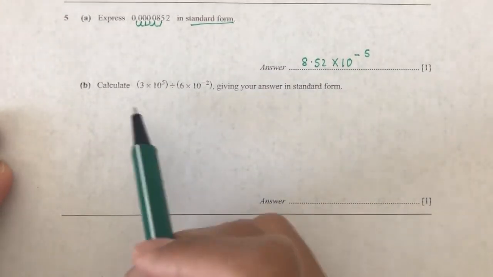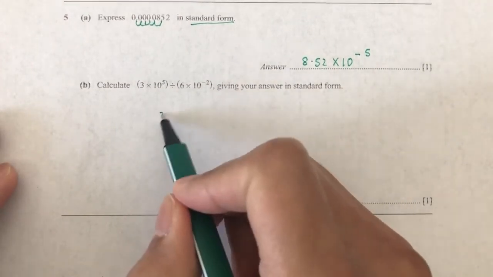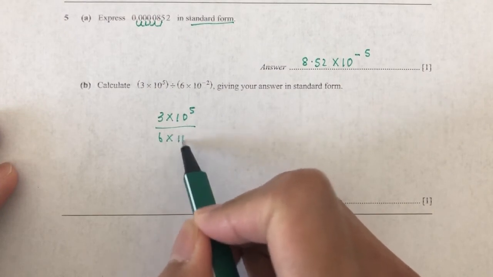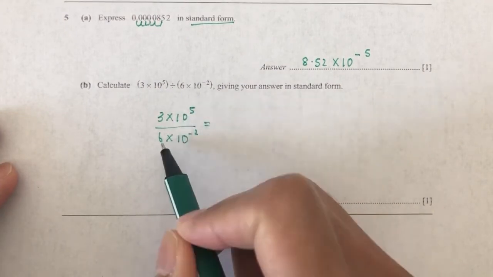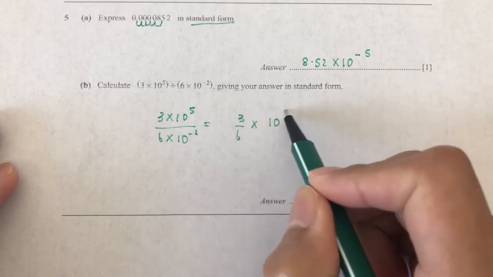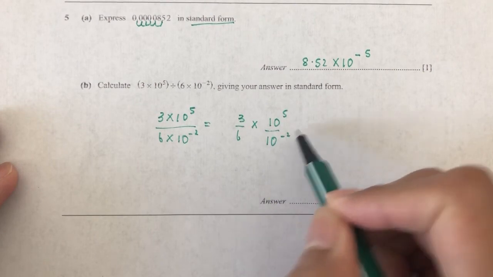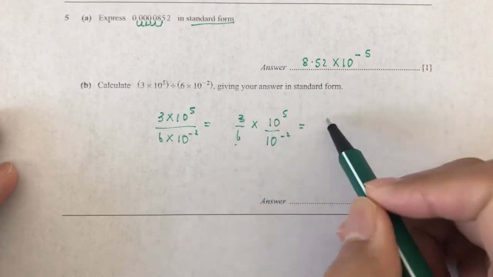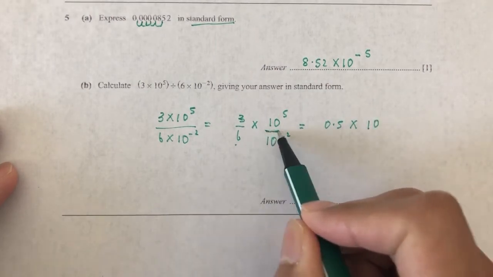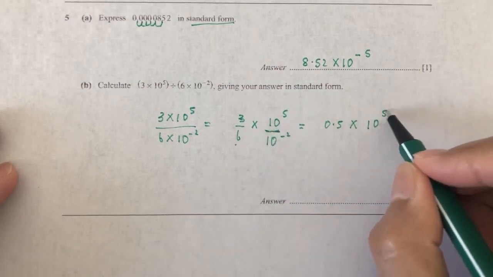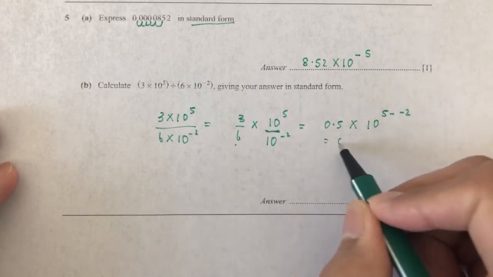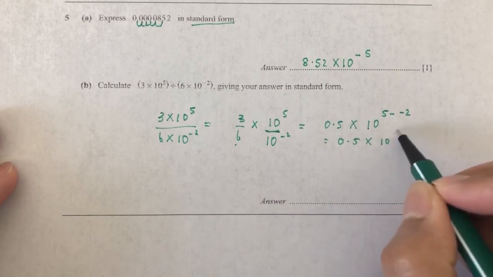Now for part B, we have to do division. So we have 3 times 10 power 5 divided by 6 times 10 power 2. So we can break those into 2 parts. So we can write 3 over 6 times 10 power 5 and 10 power minus 2. So 3 divided by 6 will be 0.5 times 10. When we have division, it will become subtraction for the indices. So 5 minus 2. So that gives me 0.5 times 10 power 7.